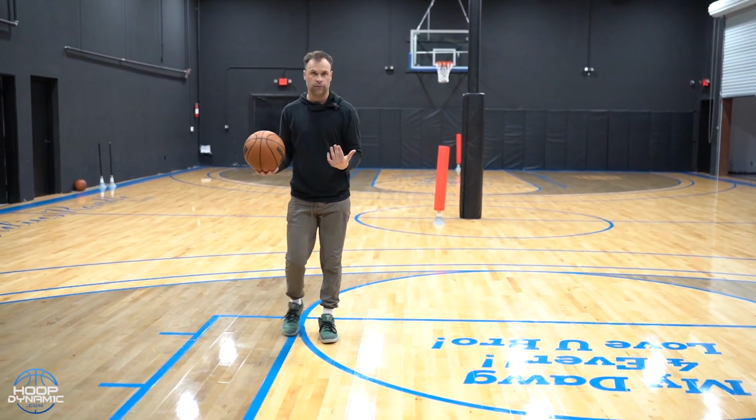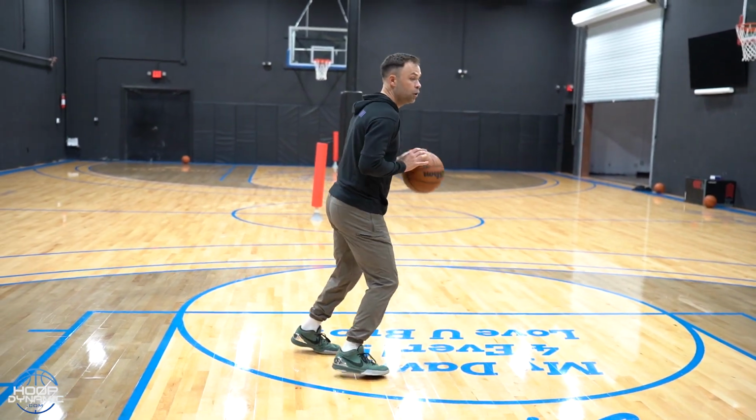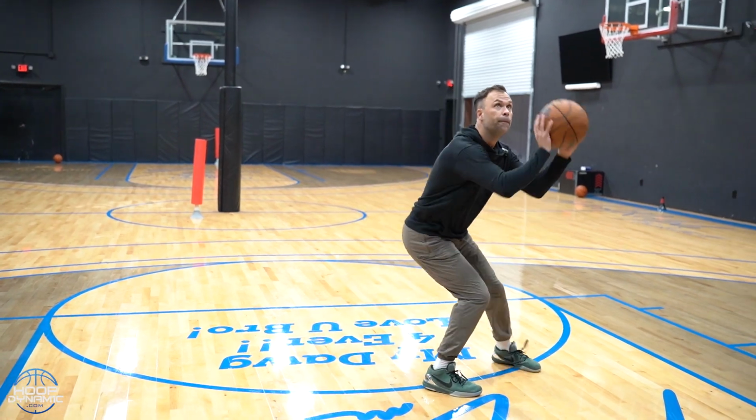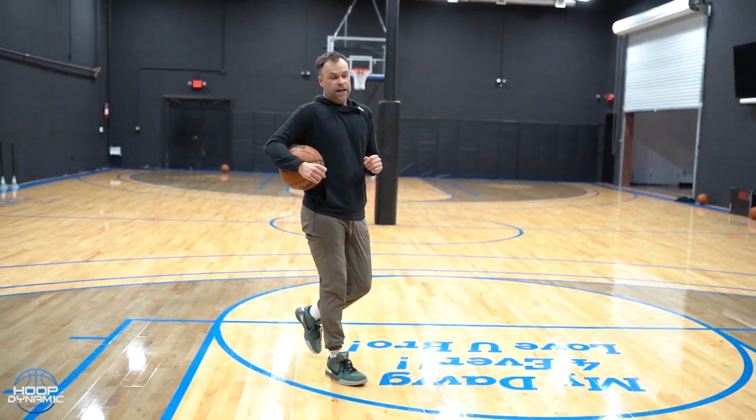So a 1 can be a 1, 2, I'm up and under. It can be a right shot fake stepping around you. It could be up, reverse pivot, Kobe pivot. So that would be a 1.